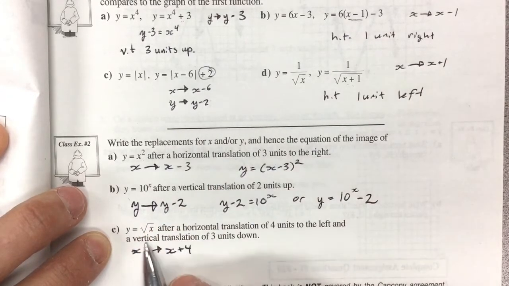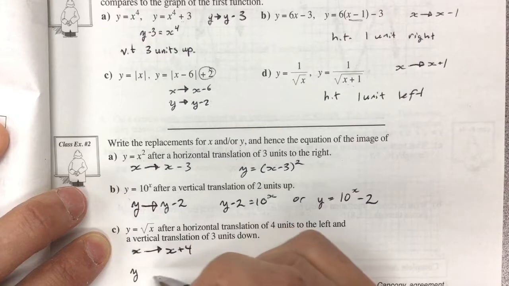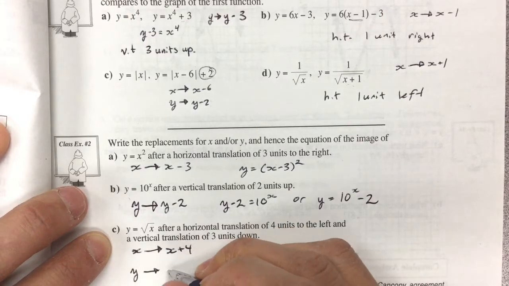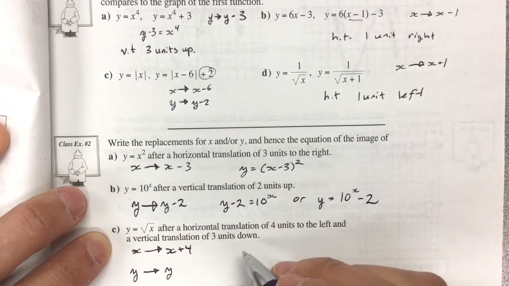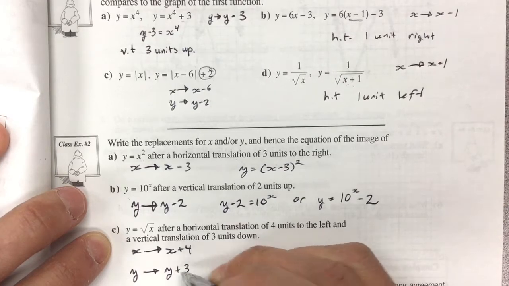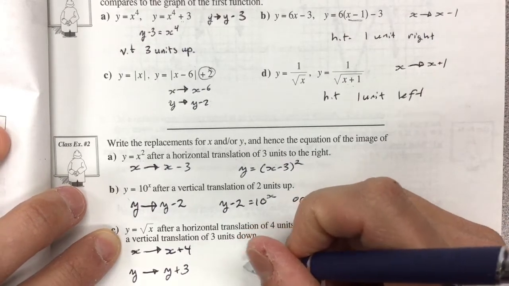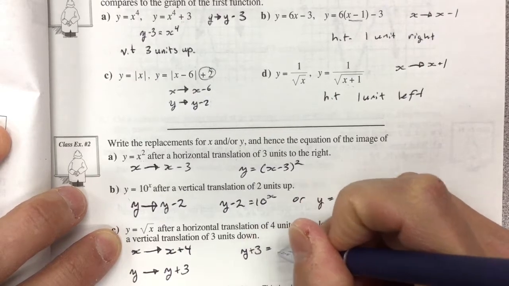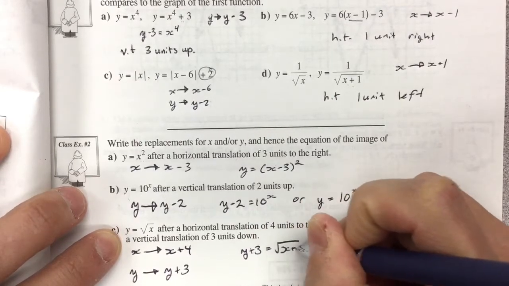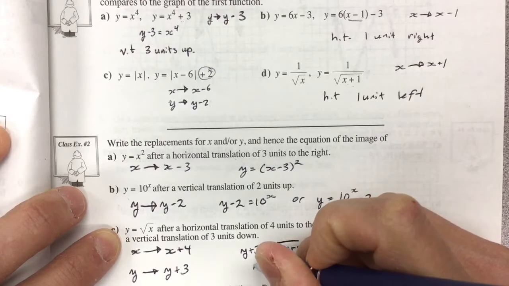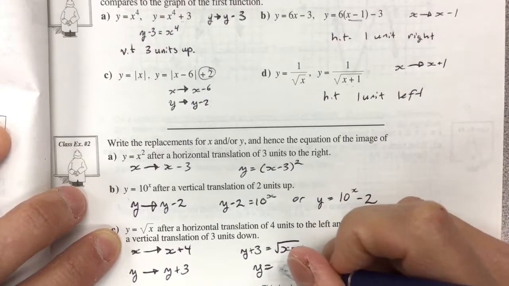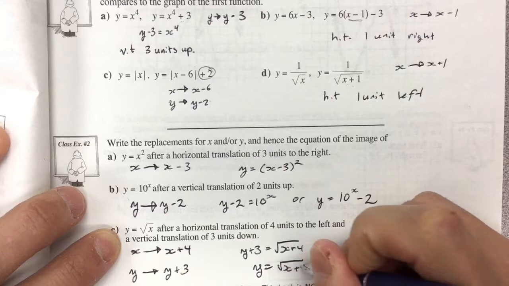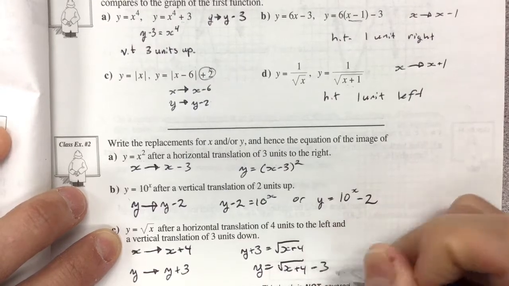And then if we move 3 units down, that's a translation on my y value, getting mapped to y plus 3. And so if I replace these x and y values, I would have y plus 3 is equal to square root of x plus 4. And again, we can rearrange this to y is equal to square root of x plus 4, minus 3.